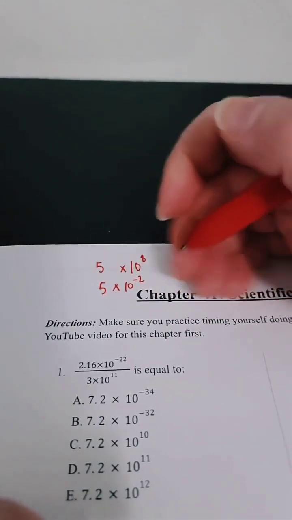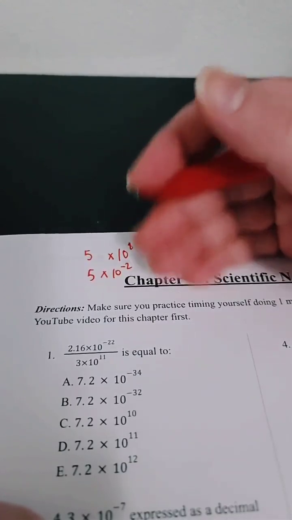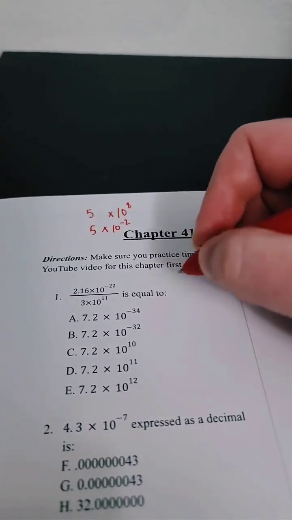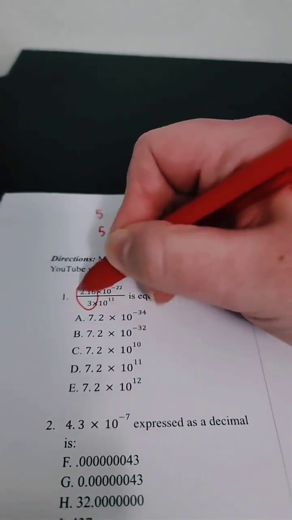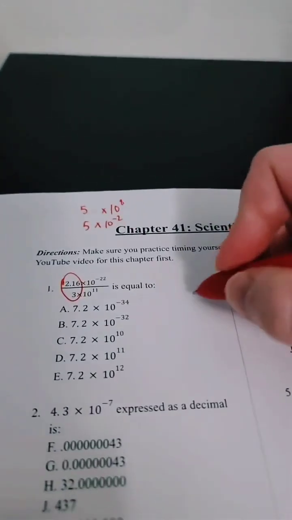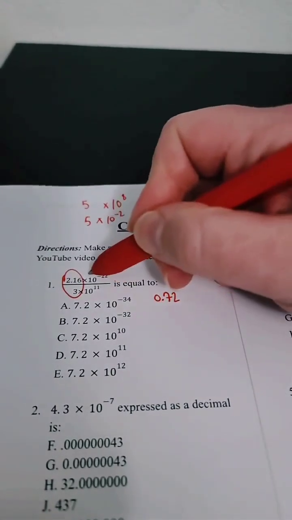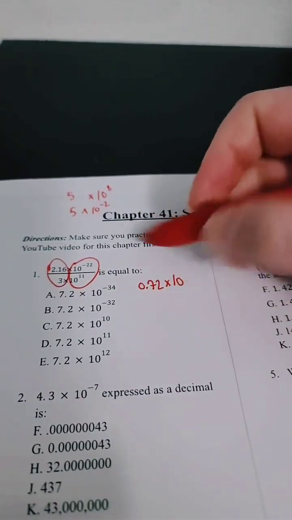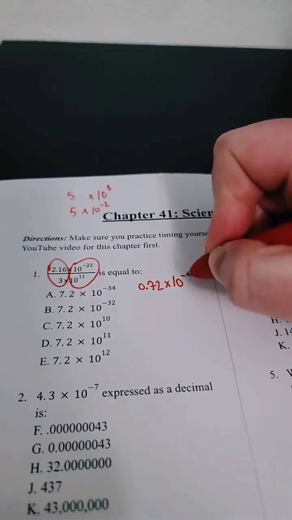Because when you start having to compensate, like we'll see on number 1 as an example, it gets a little tricky to remember the left and the right thing. So I would just use logic more in this way. So then let's go to number 1. Number 1 says we have this right here. Remember when you're dividing between these, we have to divide this part first. So we would do 2.16 divided by 3, and that's going to be 0.72. And then we do times whatever this part is right here. Right there, we have the same base, 10, so we use the quotient rule. So we would say negative 22 minus 11 is going to be negative 33.